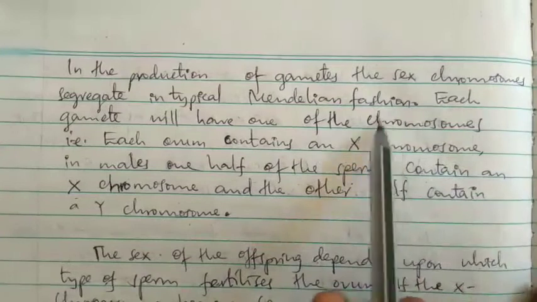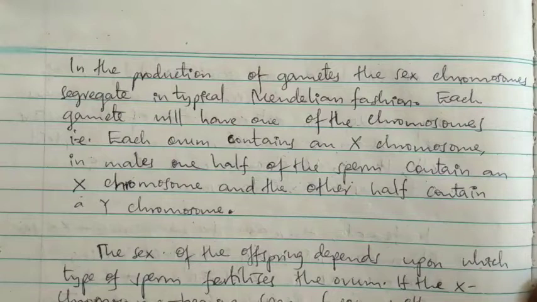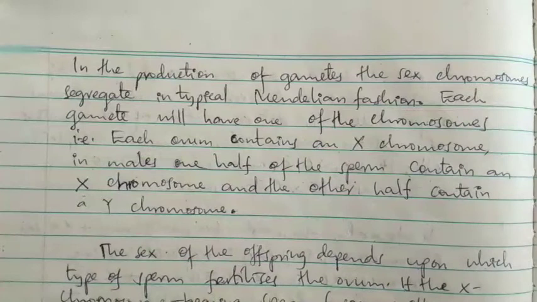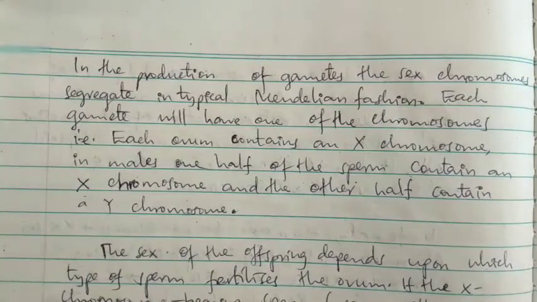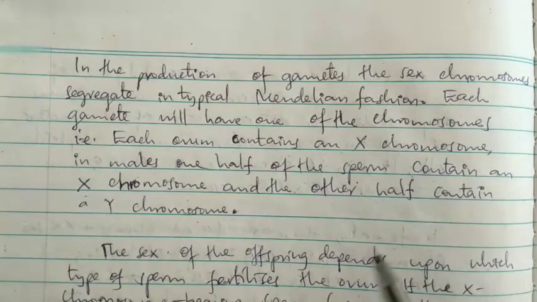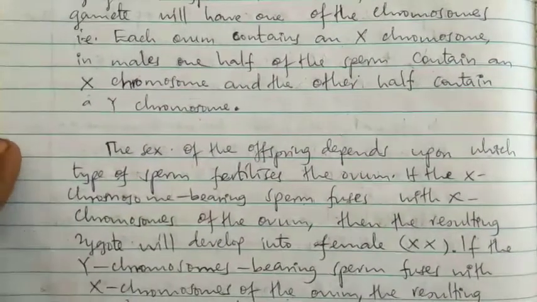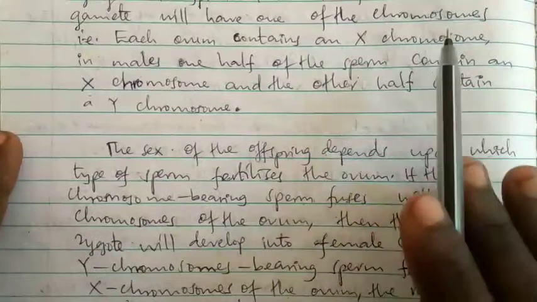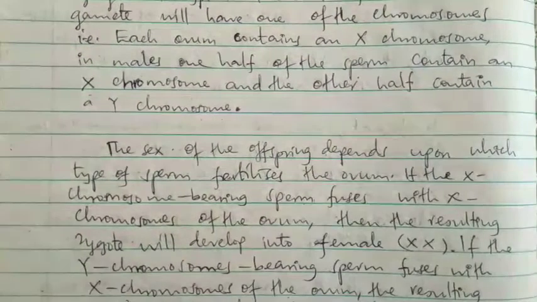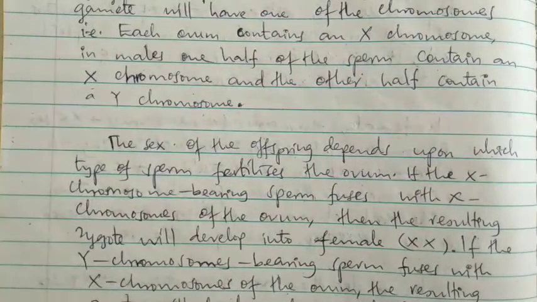So in the production of gametes, the sex chromosomes segregate in typical Mendelian fashion. Kwa wana segregate kwa kufuata Mendelian fashion ya kawaida. Each gamete will have one of the chromosomes. Kwa sababu zimesegregate during meiosis. Zikisha segregate, kila gamete itakuwa ina one chromosome.